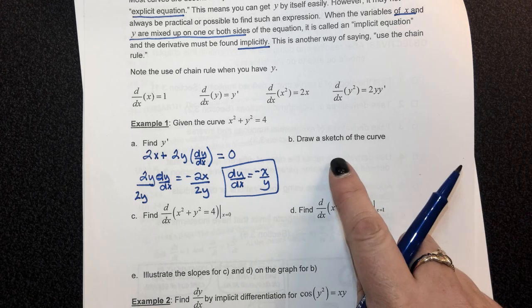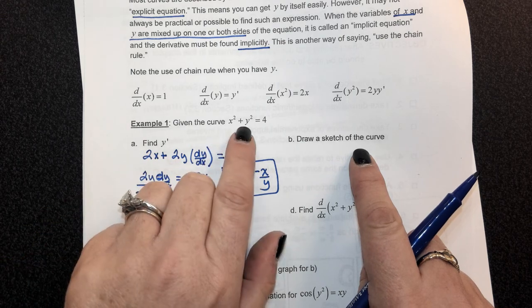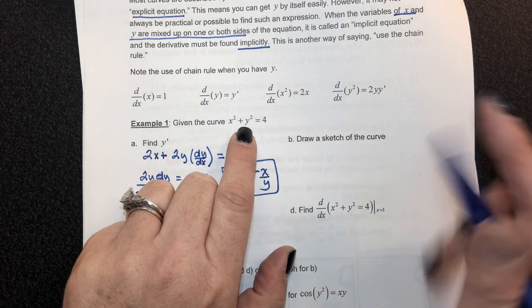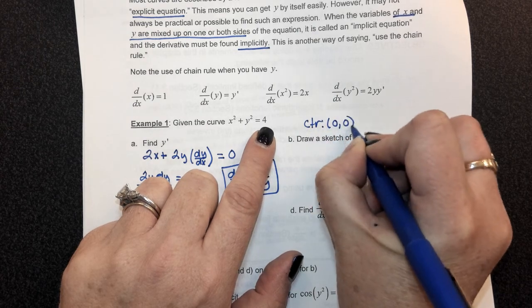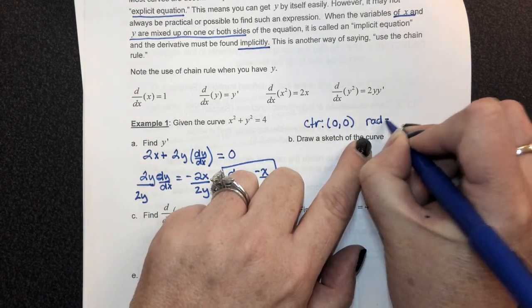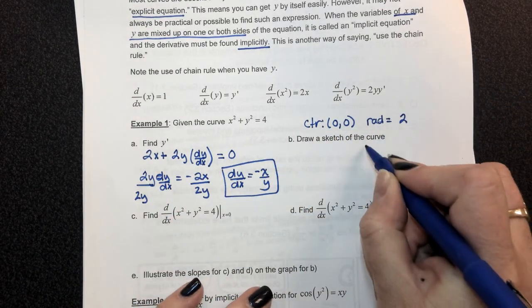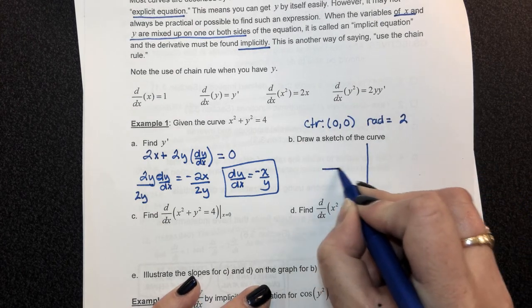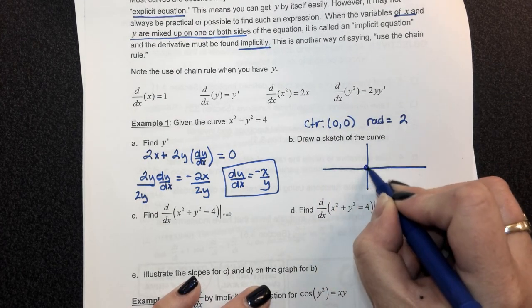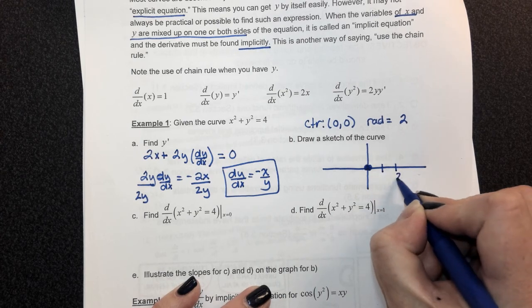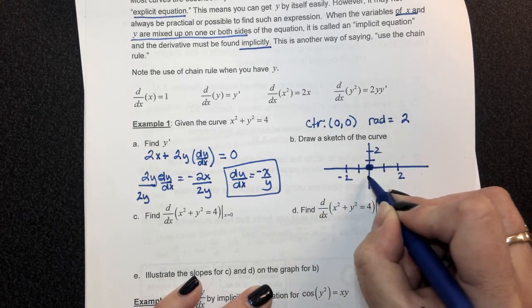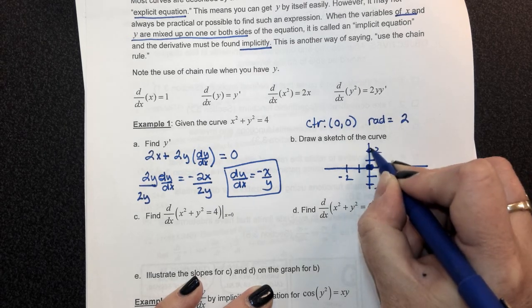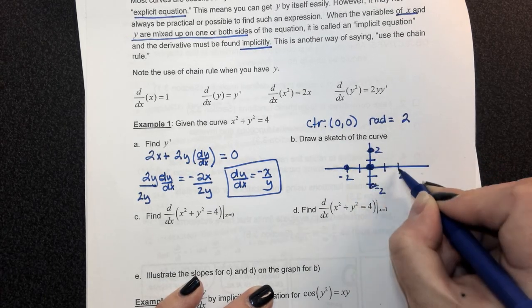All right, so now it's asking me to draw a sketch of the curve. Again, we just talked that this was a circle. Where's the center of this circle? The center is at the origin, 0, 0. And what's your radius? 2. So I know my center is at 0, 0, radius of 2. So here's a sketch of the circle.